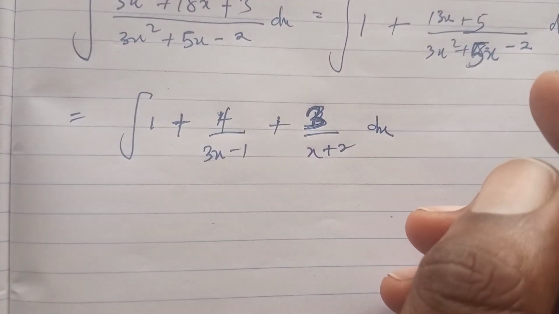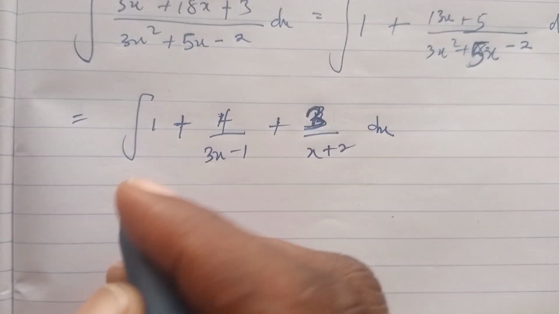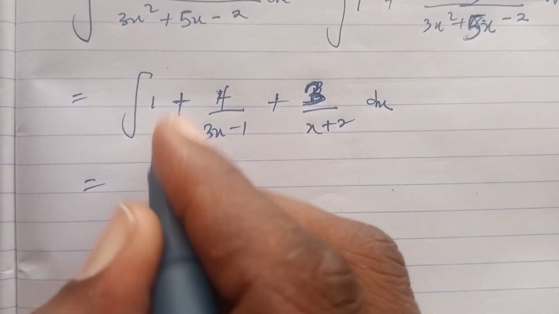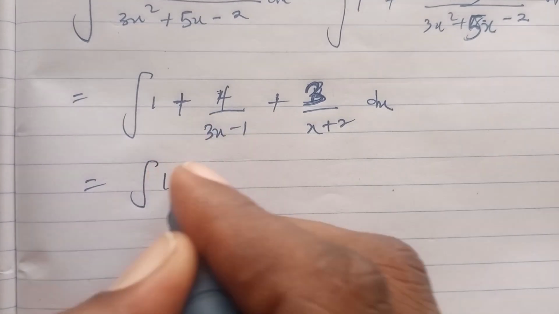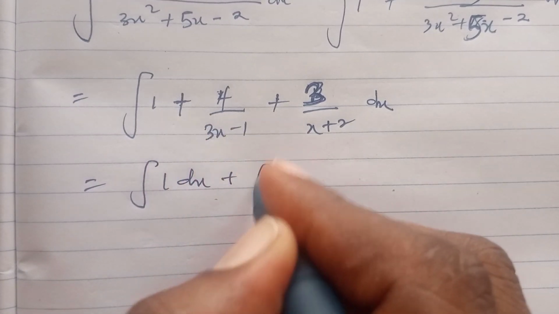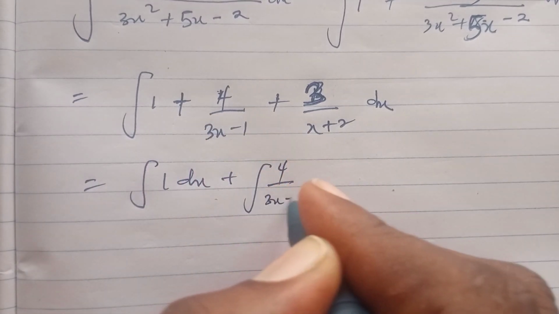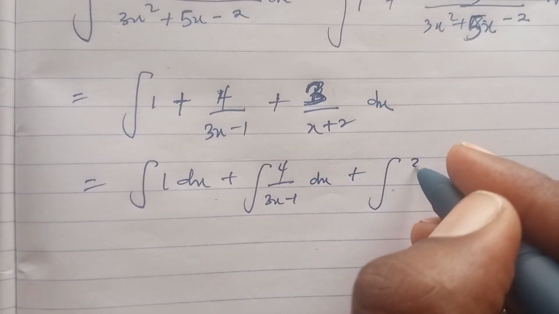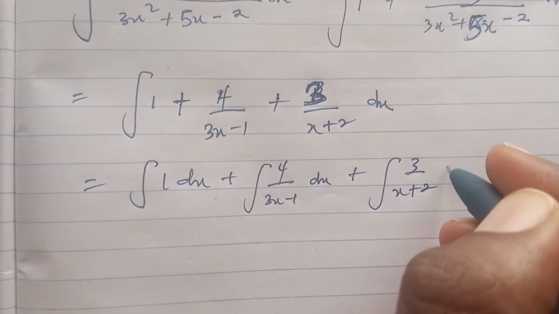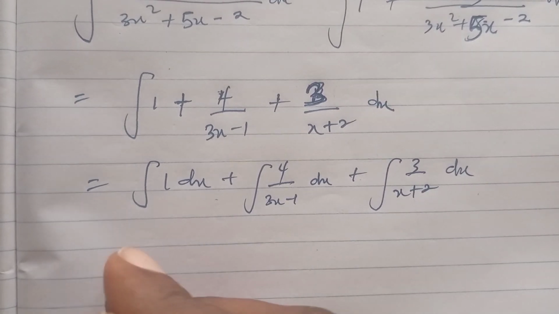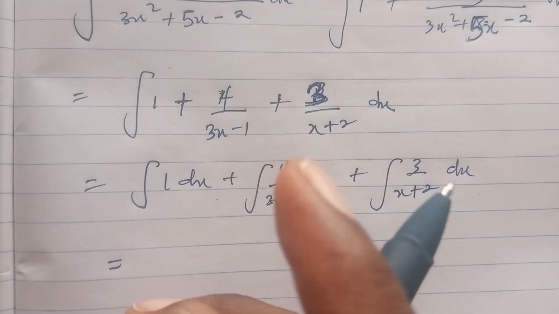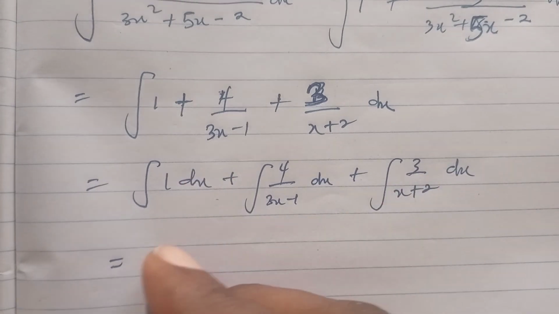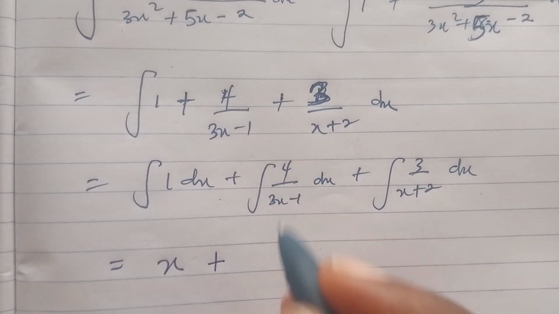Now we can integrate, which is very easy. You can do it as your preference. So you can say this is the integral of 1 dx plus 4 over 3x minus 1 dx plus 3 over x plus 2 dx. What is the integration of 1 with respect to x? It is x. What about the integration of this?